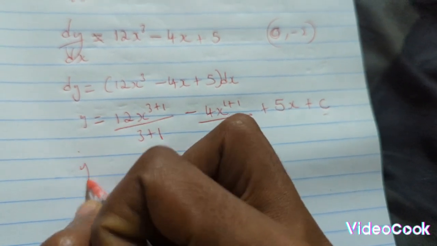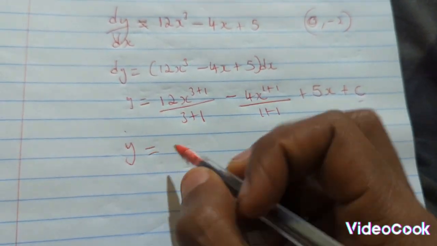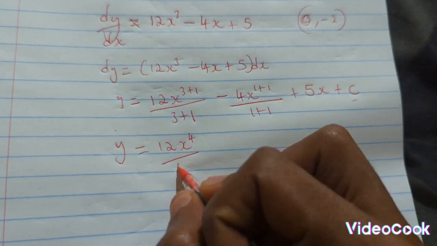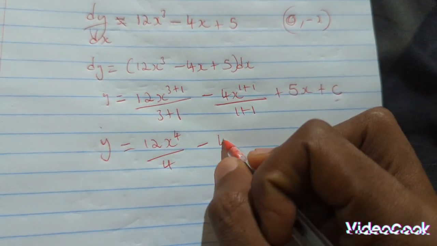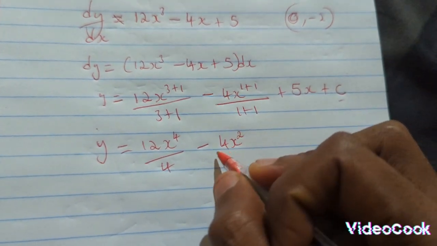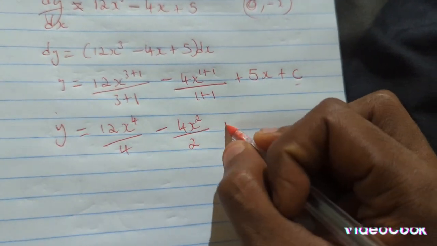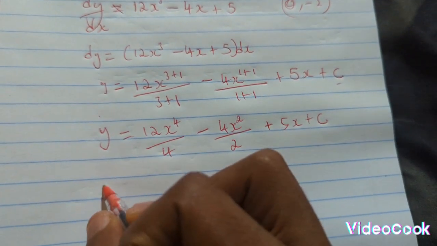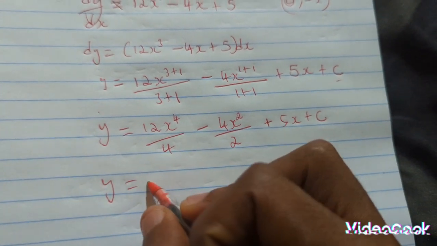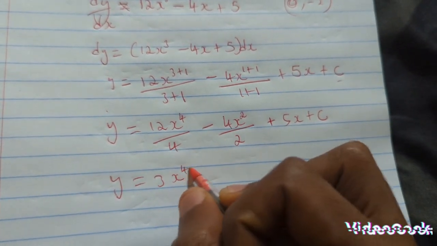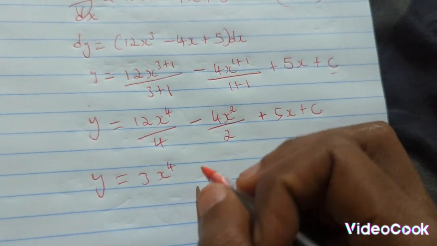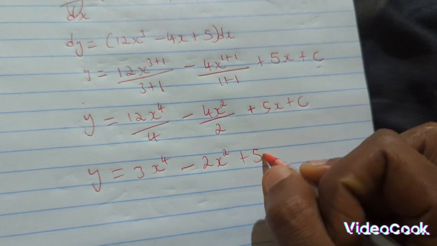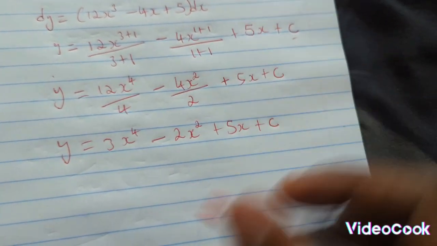So y is equal to 12x to the power 4 over 4, minus 4x squared over 2, plus 5x plus c. Then the final equation will be y is equal to 3x to the power 4, because 4 enters into 12 three times, minus 2x squared plus 5x plus c. So this is our equation.